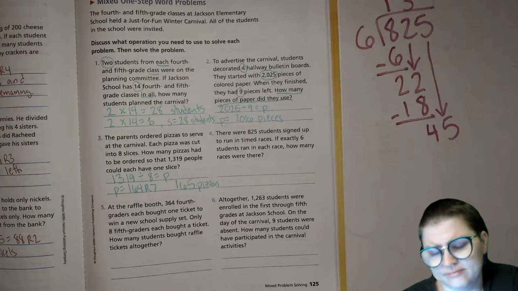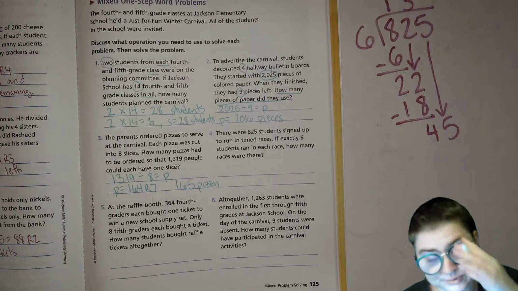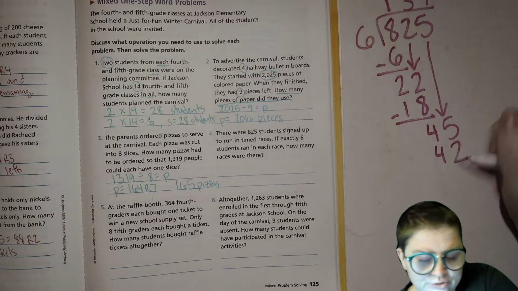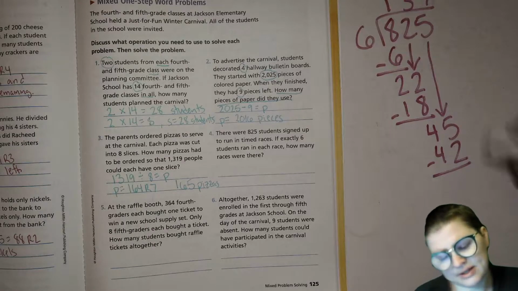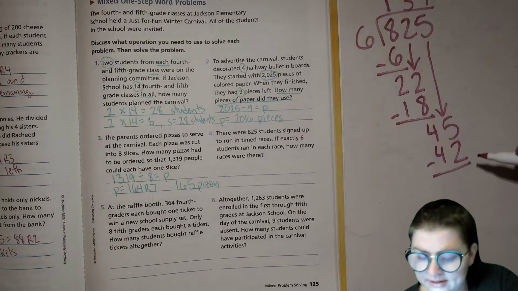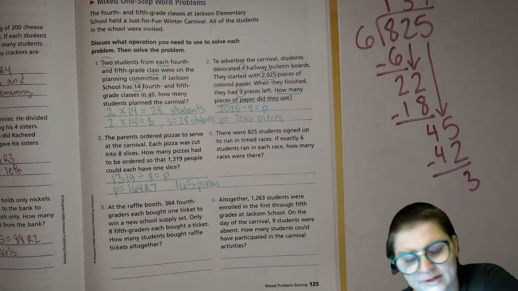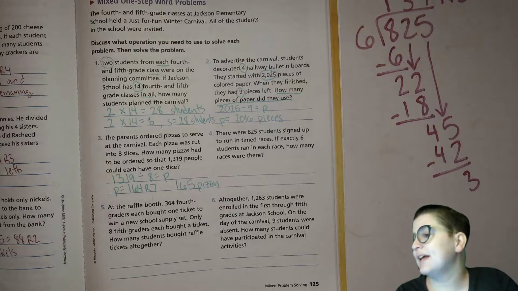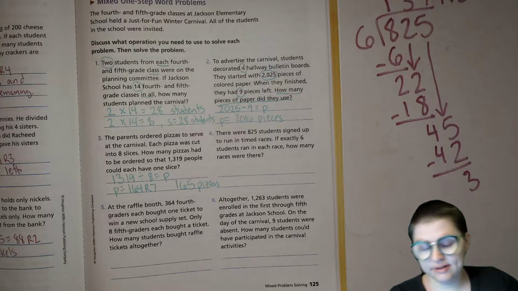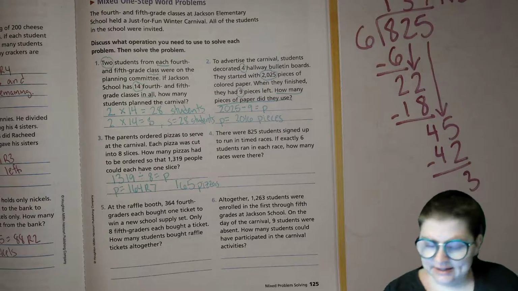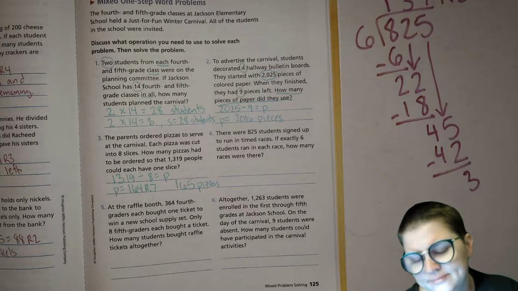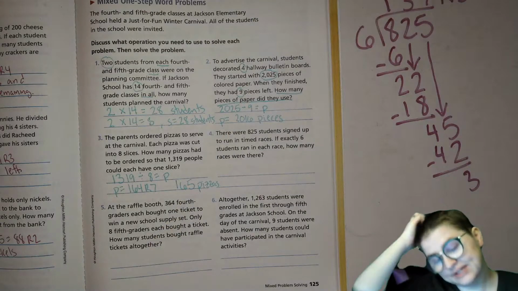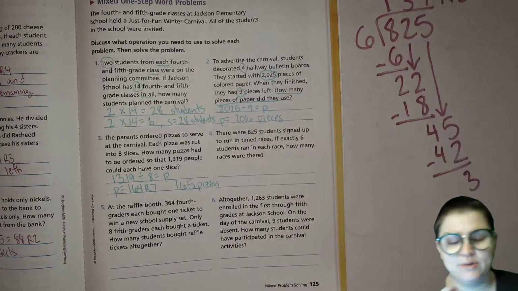And then 6 goes into 45 7 times, that gives us 42. And then our remainder is 3. So what does that mean? Well, this is saying that we're looking for the number of races, right? So 137 races with a remainder of 3 kids.